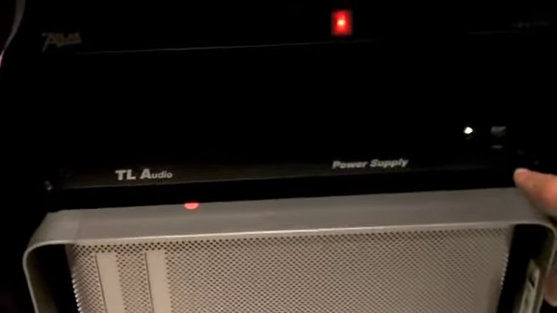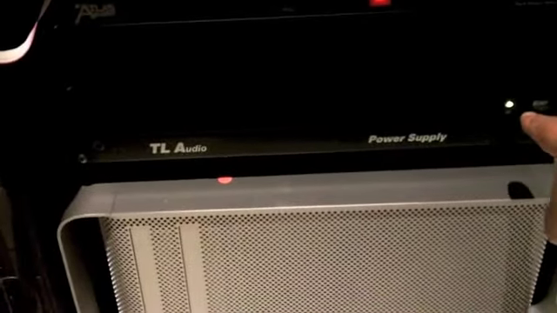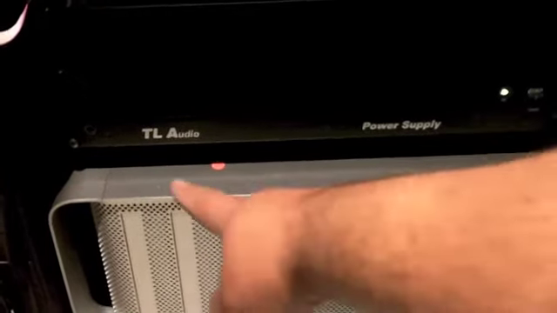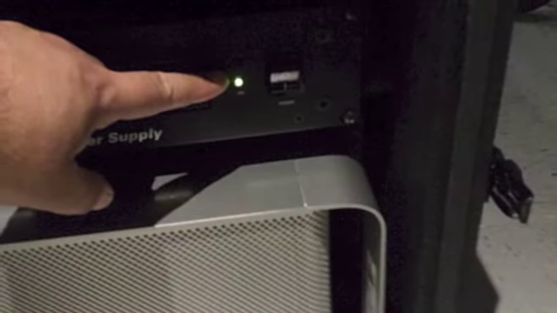Walking into the control room, you want to turn on the entire system. How does that happen? Well, we come into the ISO rack and we turn on the Atlas Sound power strip. Check to see if you have power going into your power supply for the TLAudio.